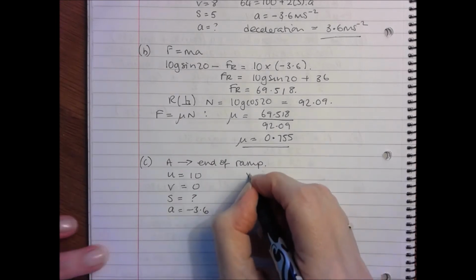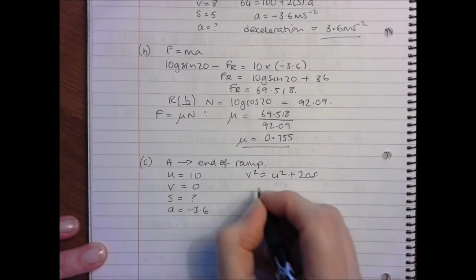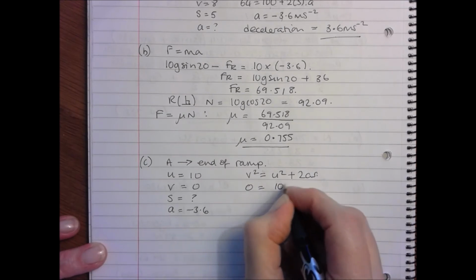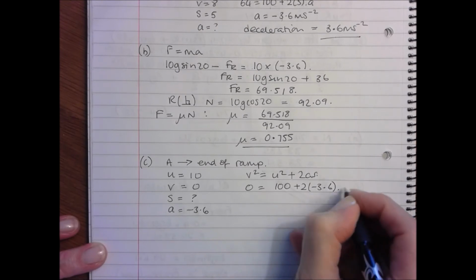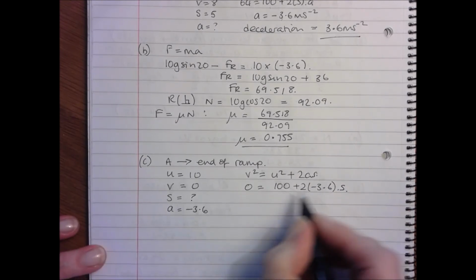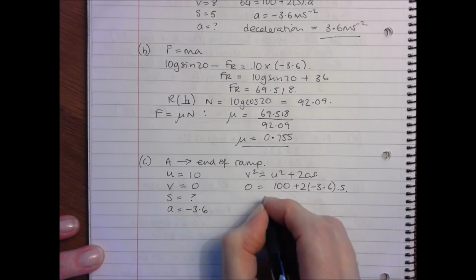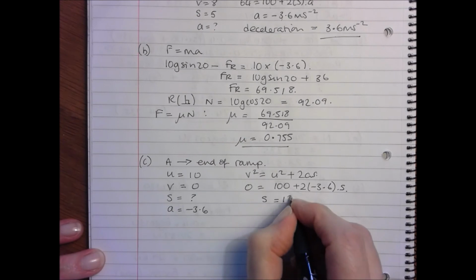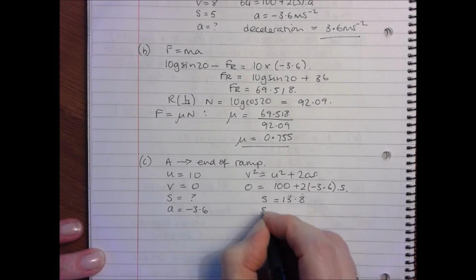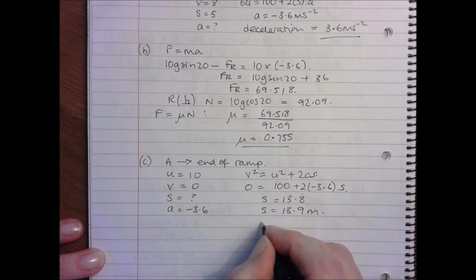So using v squared equals u squared plus 2as, 0 is equal to 100 plus 2 times minus 3.6 times s. So s is going to be 100 divided by 2 lots of 3.6. So s is going to be 13.8 recurring. So s is 13.9 meters to 3 significant figures.